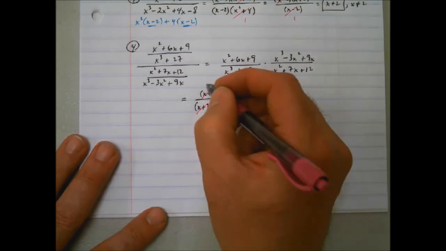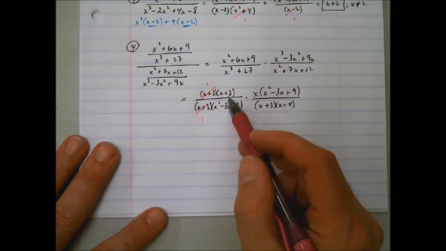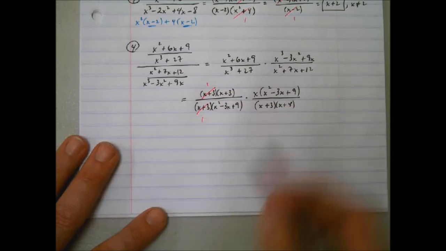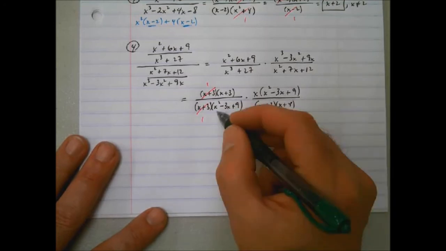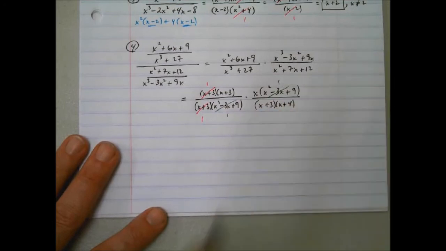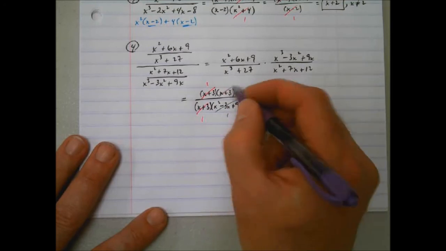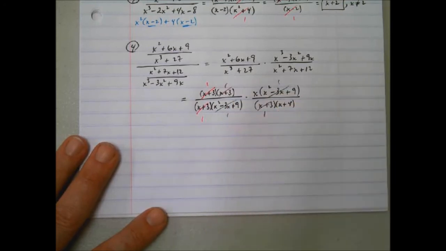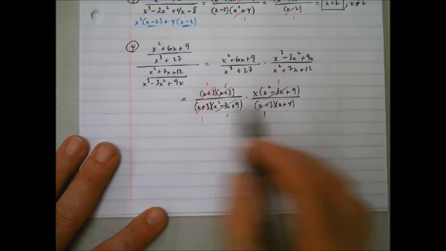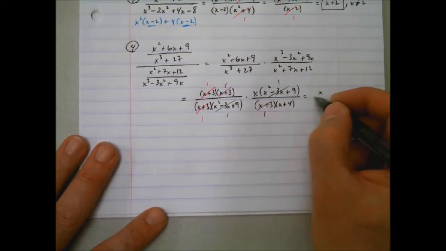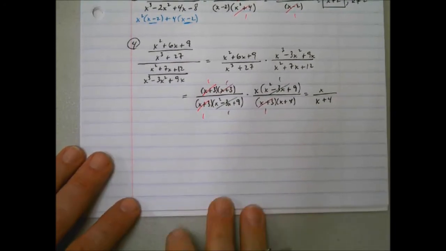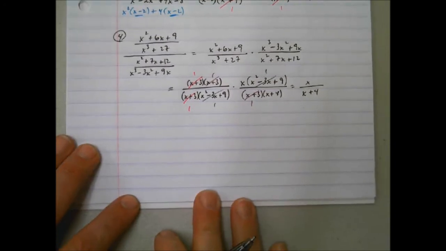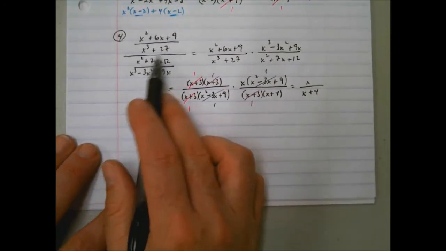Okay, so for example, an x plus 3 can reduce with an x plus 3. Now, does it have to be that x plus 3? No, you could have chosen the other x plus 3. X squared minus 3x plus 9 can reduce with the x squared minus 3x plus 9. And we also have another x plus 3 and another x plus 3. Okay, and so we're left with x over x plus 4. Okay, now that is simplified.